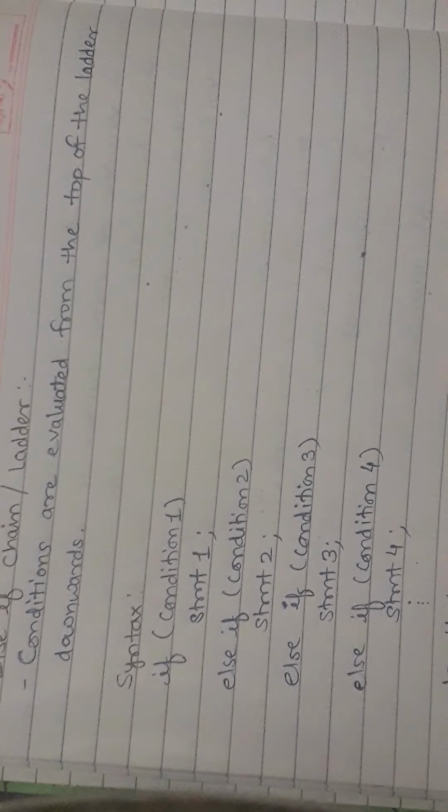It means that first we will check condition 1. If this condition 1 is true, then it will execute statement 1. But if condition 1 is false, then it will go to condition 2, this else if part. If condition 2 is also false, then our control will go to else if condition 3. Here condition 3 is checked.